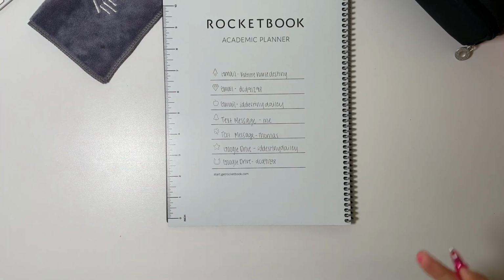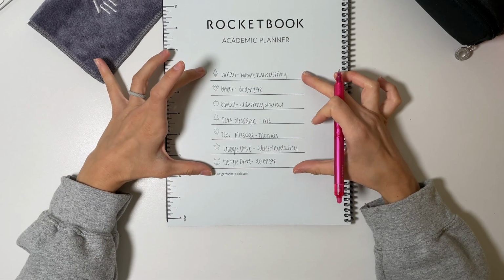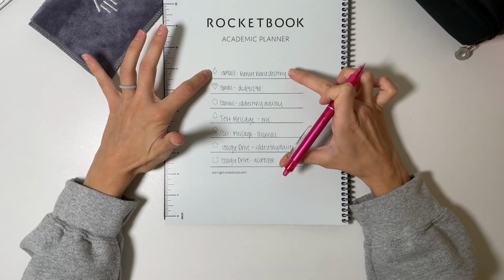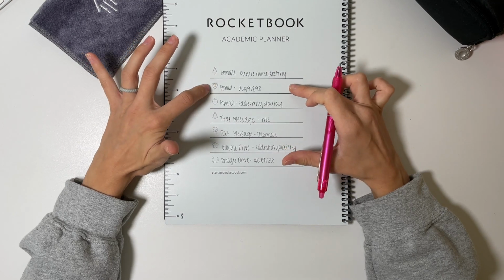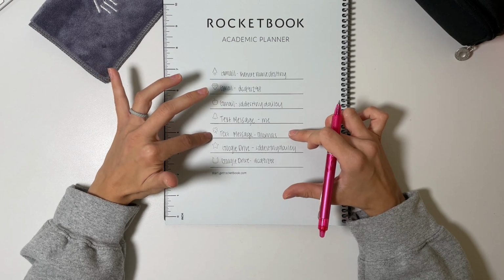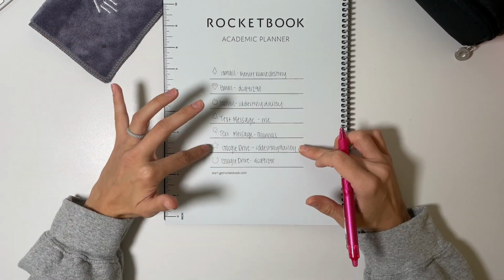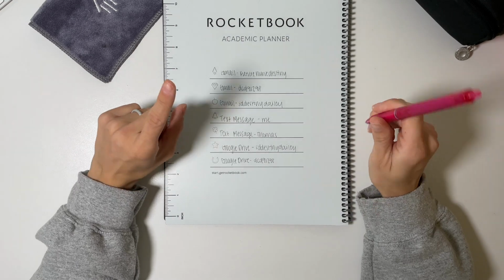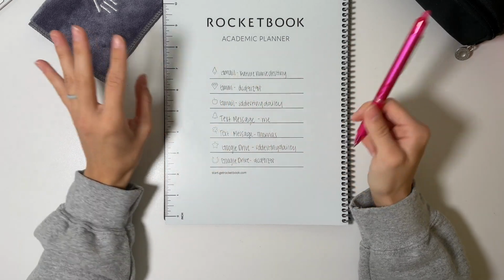Rocketbook has an app, so you go to the app and you designate each of these icons to be something. This one is my nursing Gmail, this is my normal Gmail, this is my school Gmail. You can text it to yourself, so I text it to me, text it to Tom in case he needs my schedule or whatever. And then you can also save it to Google Drive. There's also Dropbox, iCloud, and some other options as well.